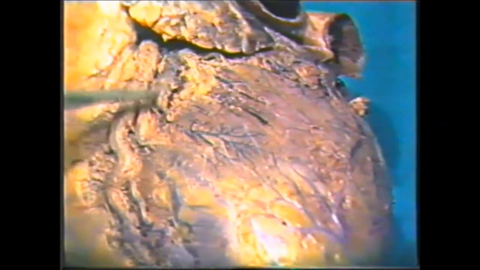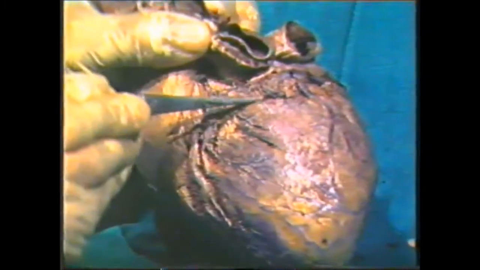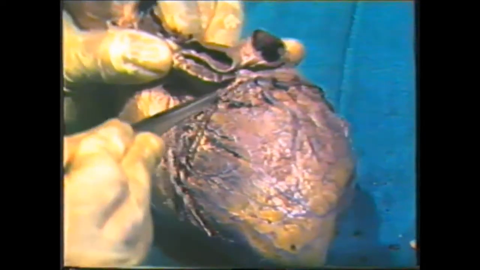The great cardiac vein ascends in the groove and turns to the left in the atrioventricular groove, which separates the two atria from the two ventricles.